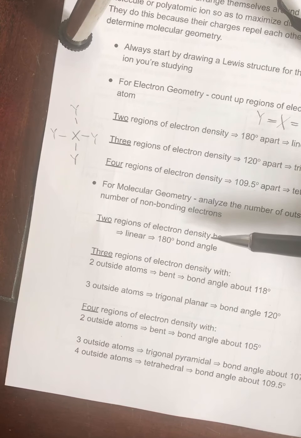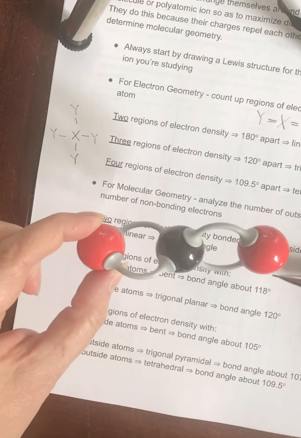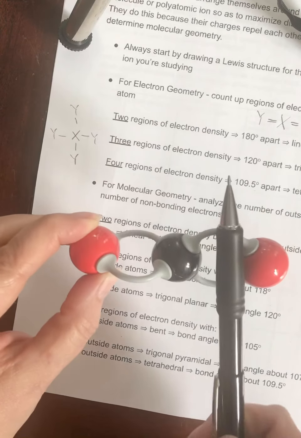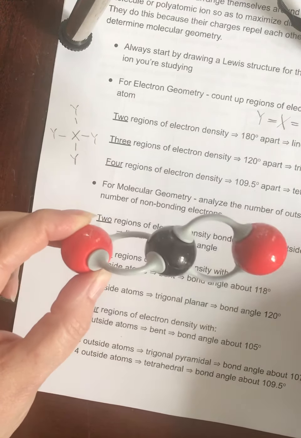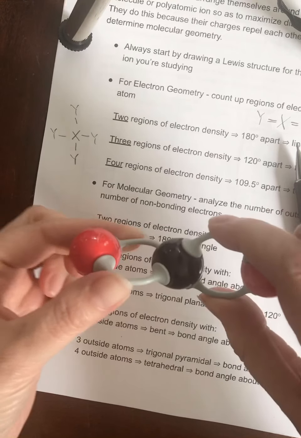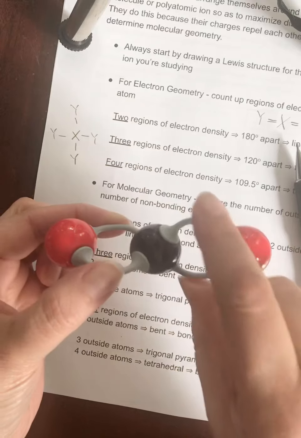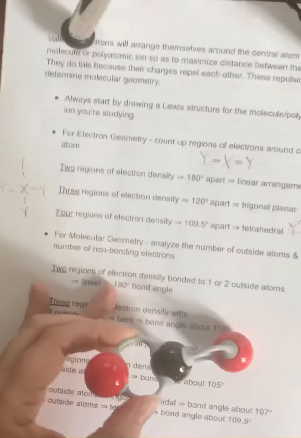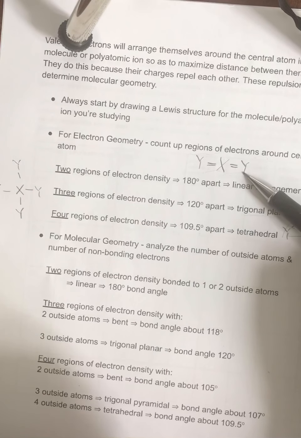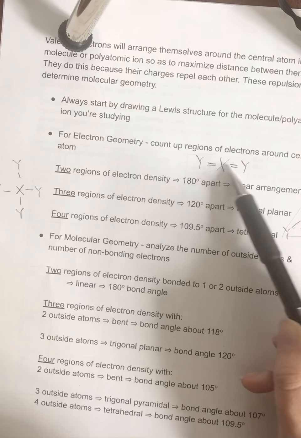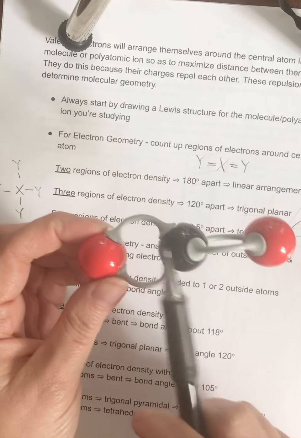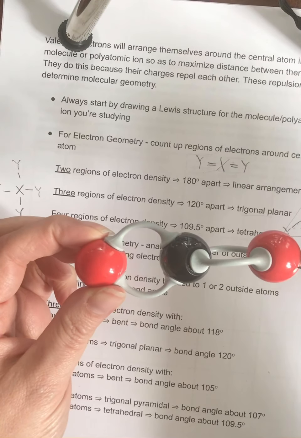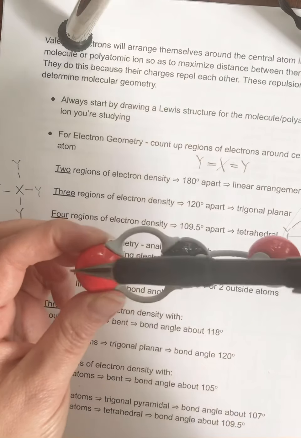So I've got a model here for my first situation where I have a center atom with two regions of electron density around it. And you see that these are both double bonds in this example that I'm showing you. But each one is considered one region of electron density. It is like this drawing. Okay, so there's two regions of electron density here. They arrange themselves 180 degrees from each other. And when I look at the molecule as a whole, it's a linear molecule. They're all in one line.